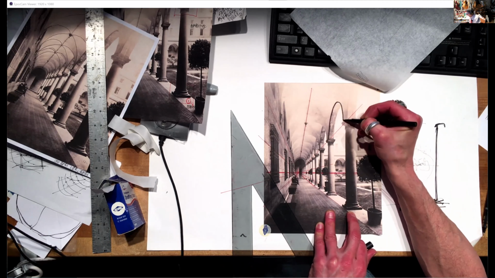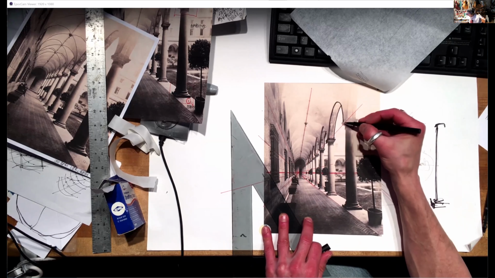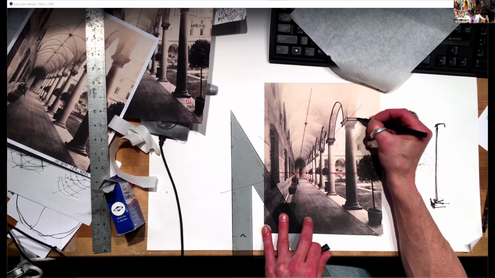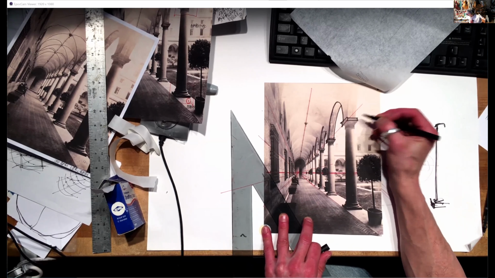I wanted to save the curves for another time, but where you recognize a regular pattern, you don't have to draw every nook and cranny of that capital.